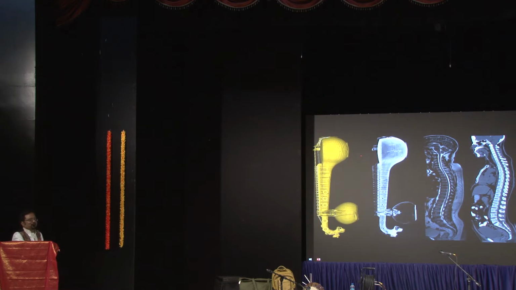So if you were to look at the resonator box, it actually looks as though you're looking at the brain. This is the mid-sagittal plane of the brain. This is an MR image and this is a CT image. CT we primarily do for bones and MR for soft tissues.